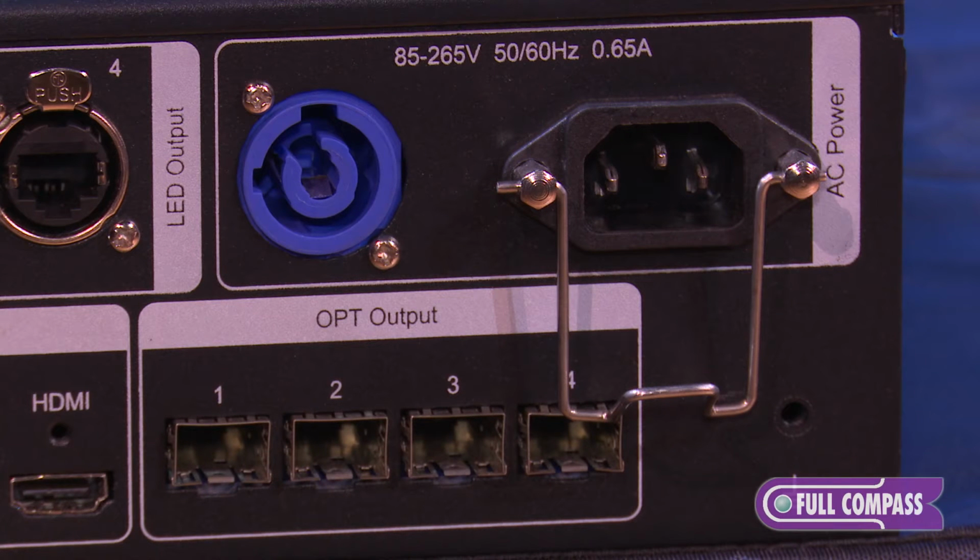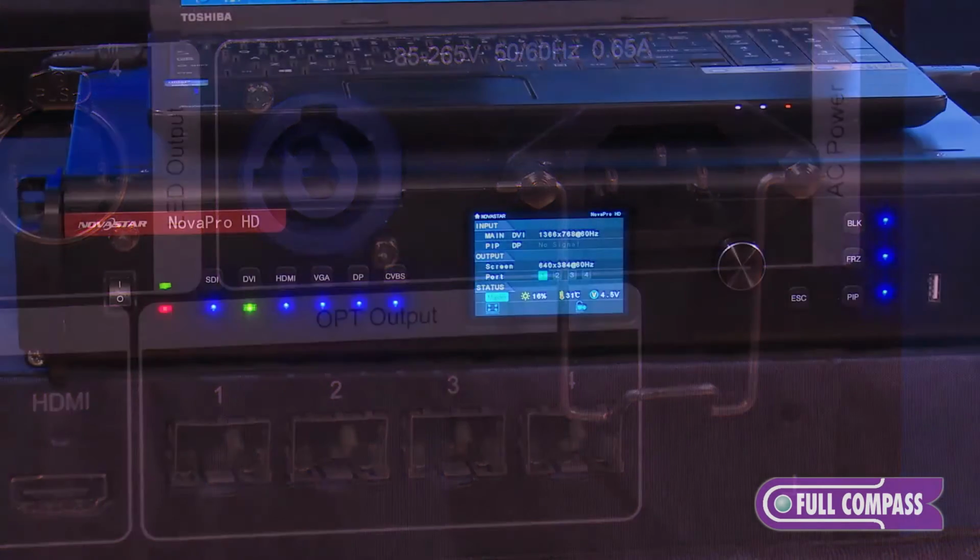Also built into the NovaPro HD are 4 fiber ports. So all you need to do is put in a fiber module and fiber cable, and you can control a screen up to 9 miles away.